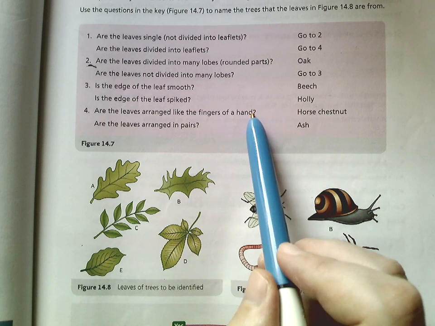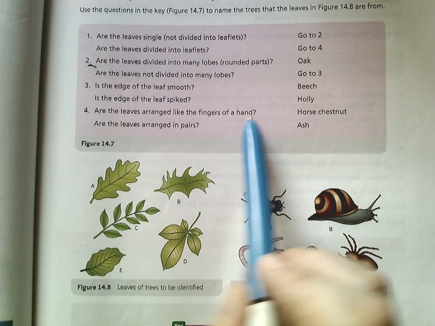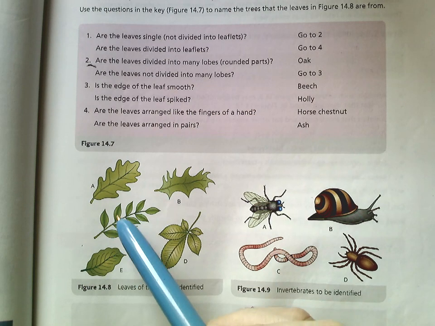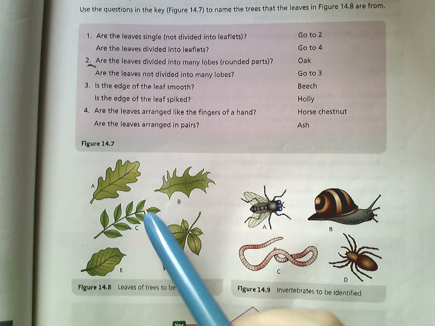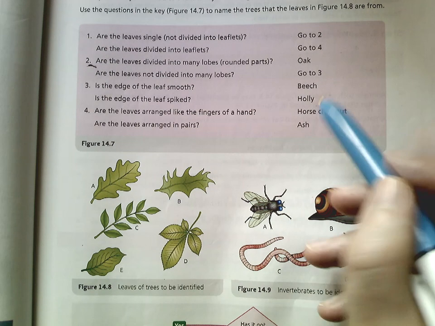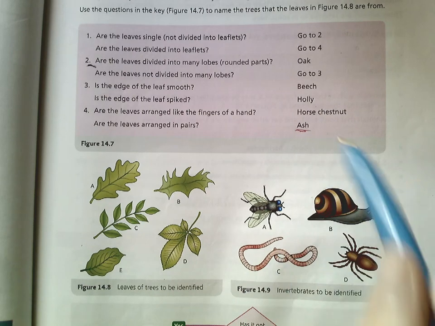Sorry, they're not arranged like fingers of a hand. So if they're not, are the leaves arranged in pairs? So they're arranged in pairs. You can see that these are in pairs like so. So therefore, this leaf here is from an ash tree.